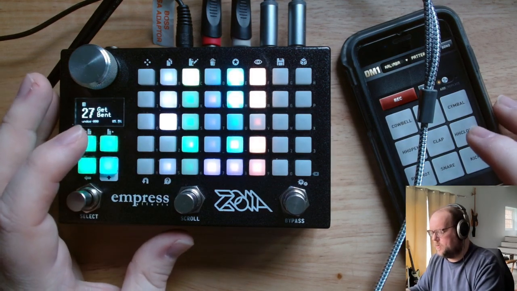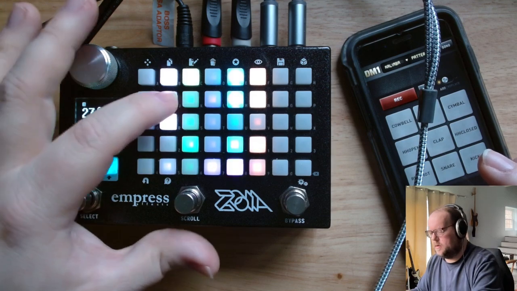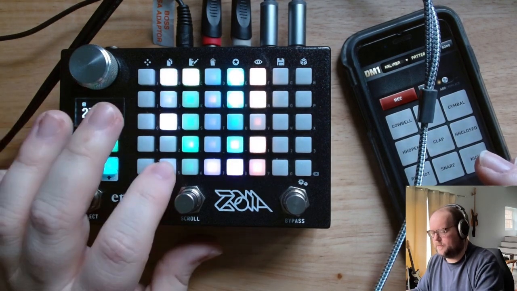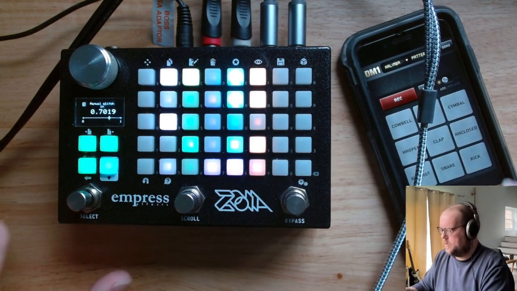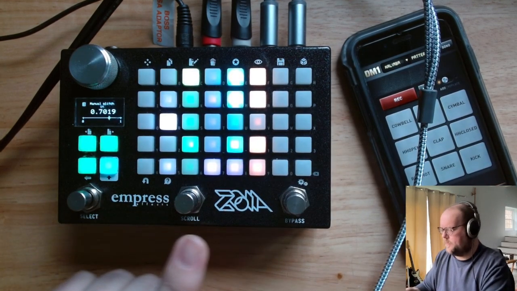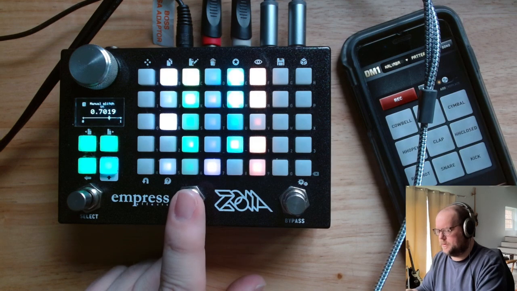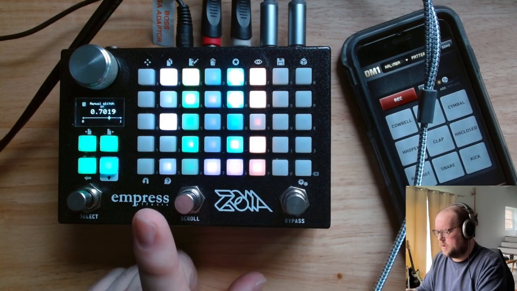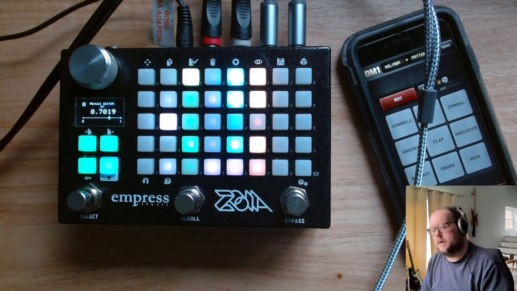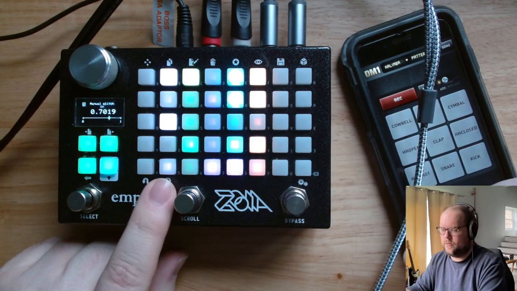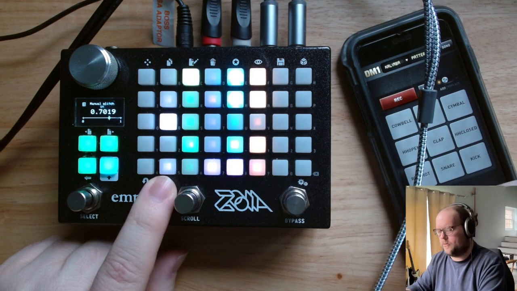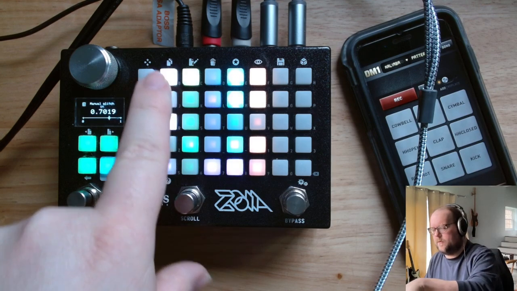There's a manual mode. This can be triggered with this stomp switch as well, the middle stomp switch. And that's latching. If you're using this on Zebu, there's a CV input for this. There's a CV input for clock as well.